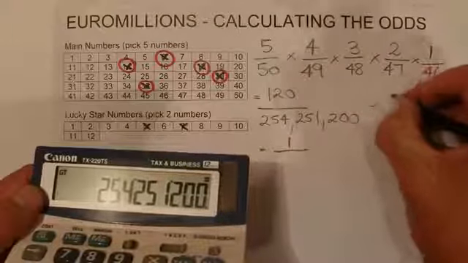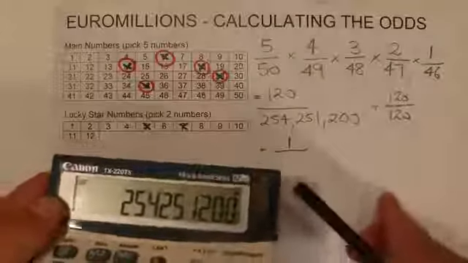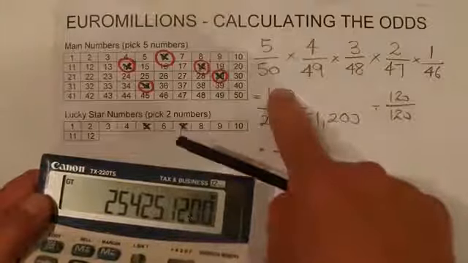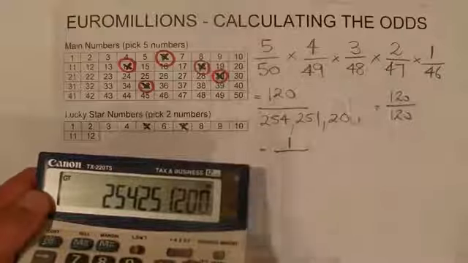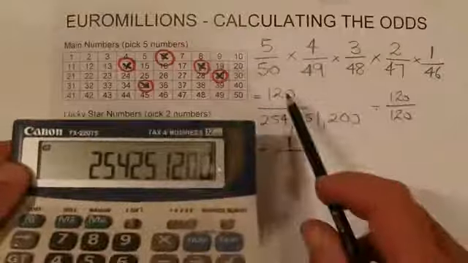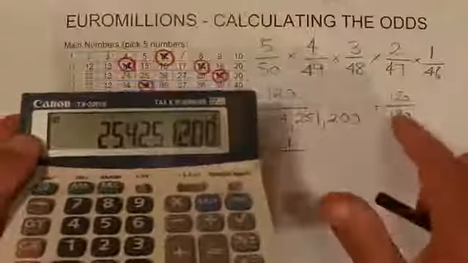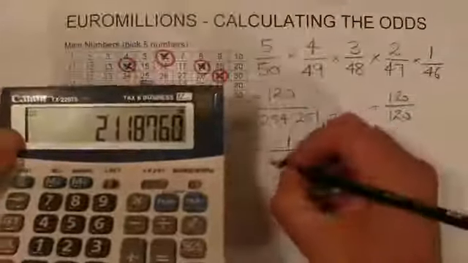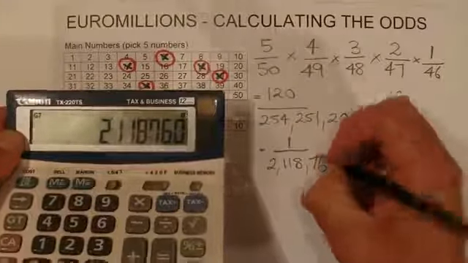So what we'll do is divide by 120 on 120, which is the same as dividing by 1. We divide the top by 120 and the bottom by 120, and then we'll be able to express that as one chance in a certain amount. 120 divided by 120 is 1, and then 254 million odd divided by 120 as well is a more respectable number of 2,118,760.